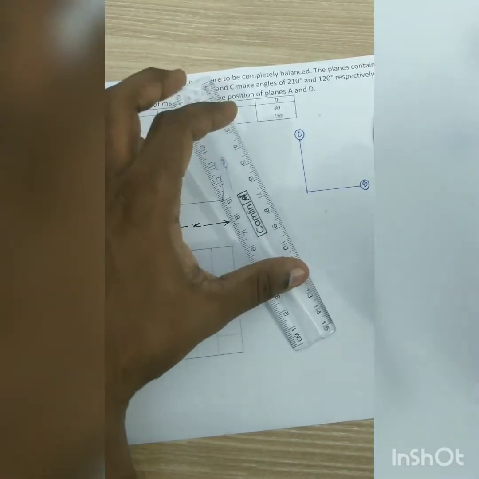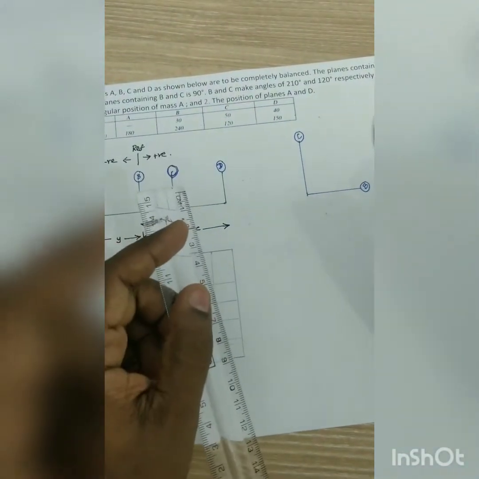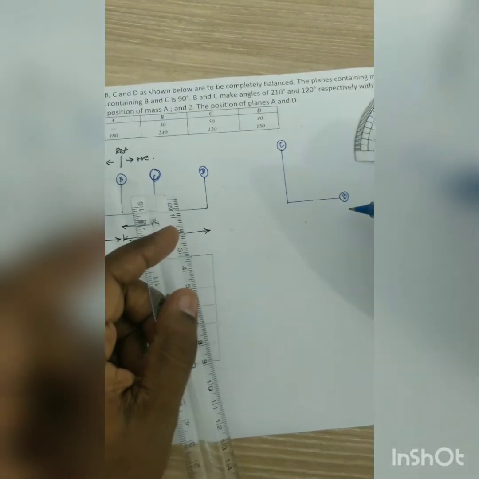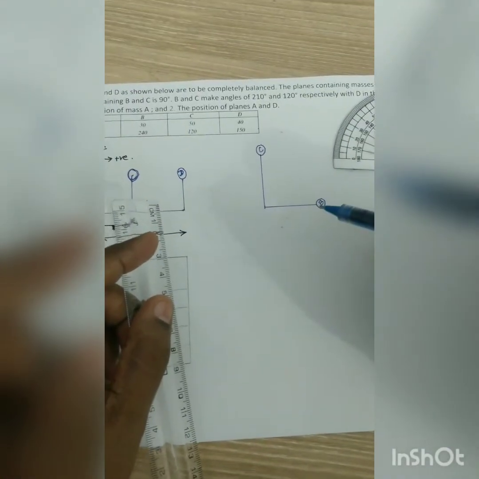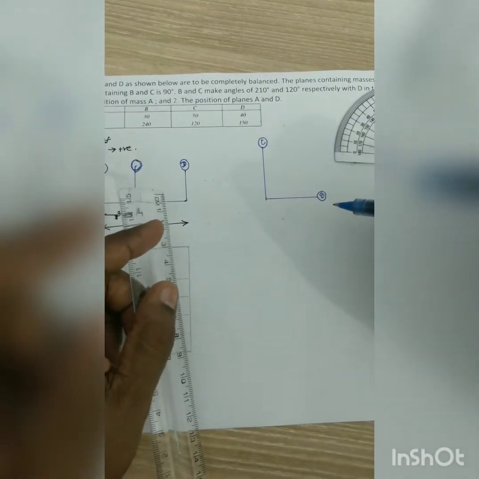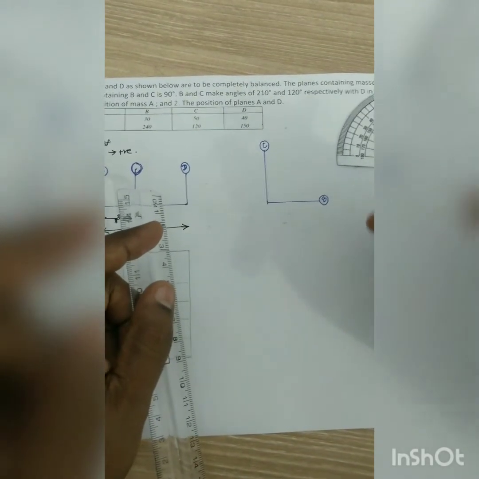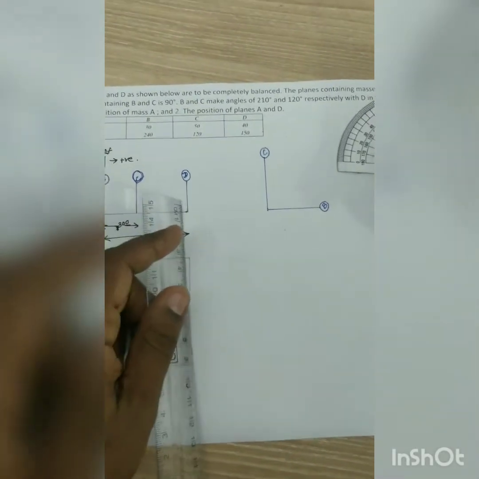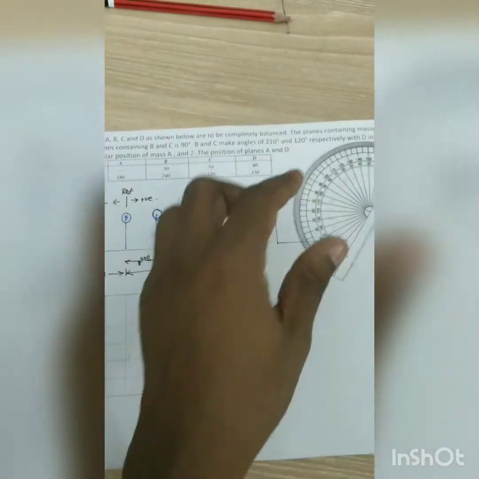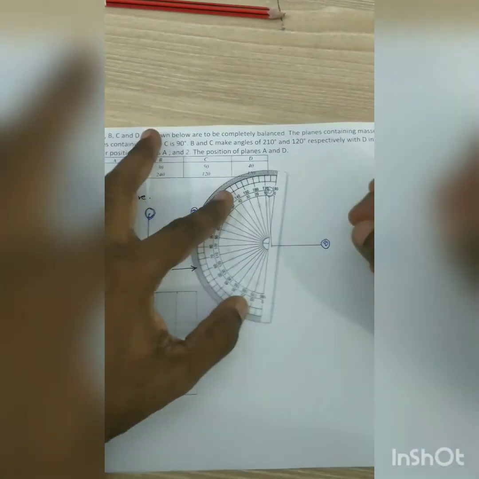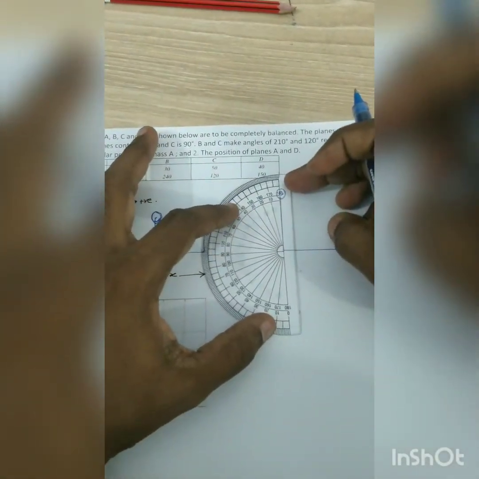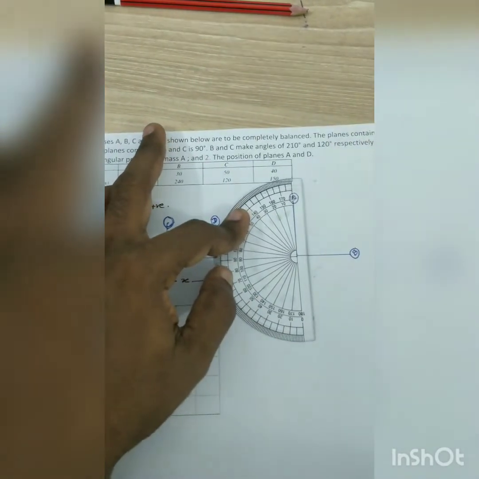So this is C. Now it is also given that the angle between B and D is 210 and C and D is 120. So I take this 120.